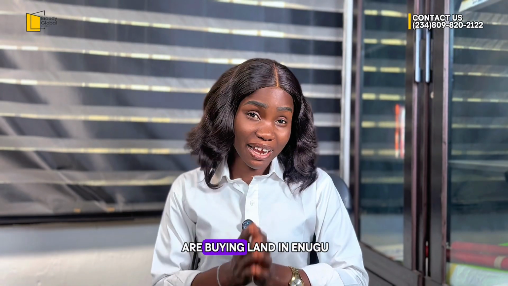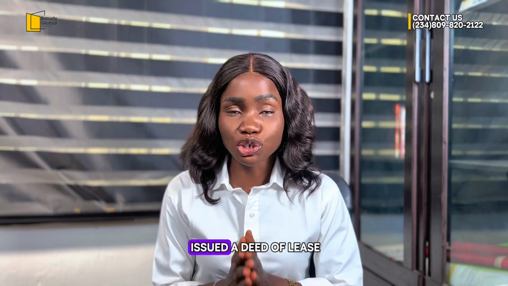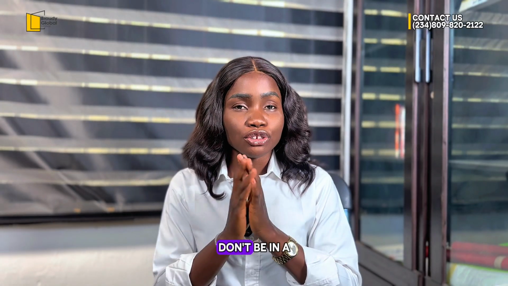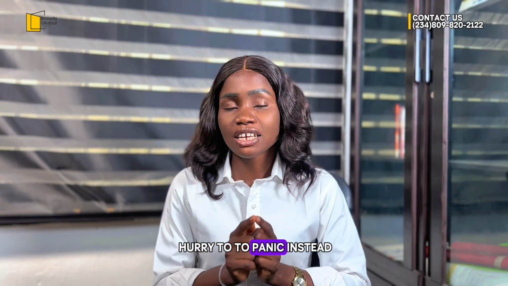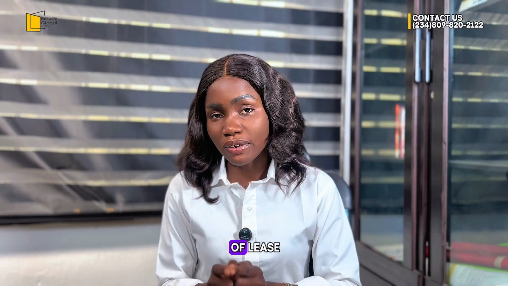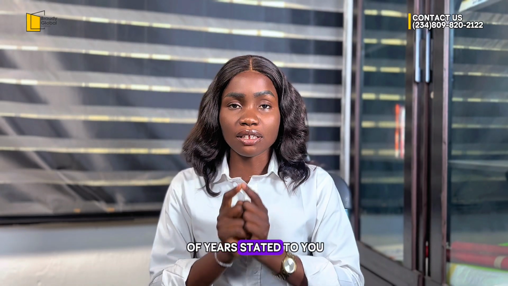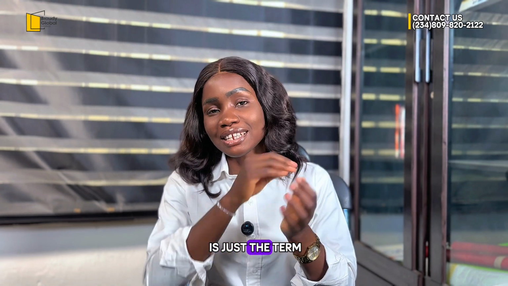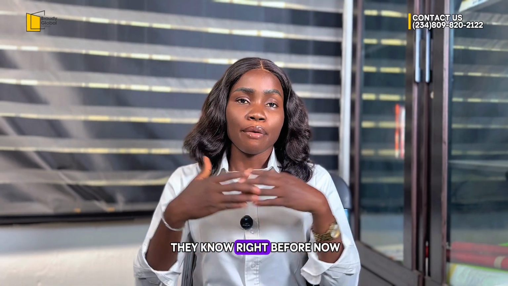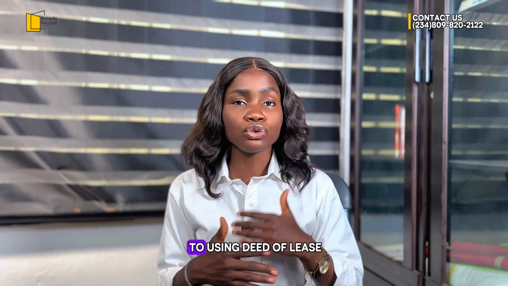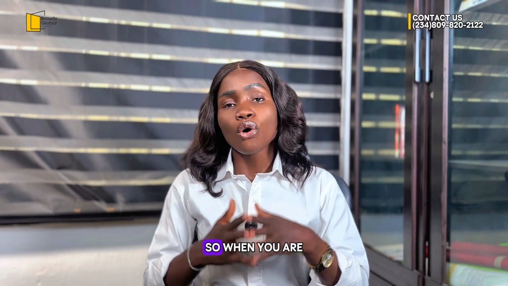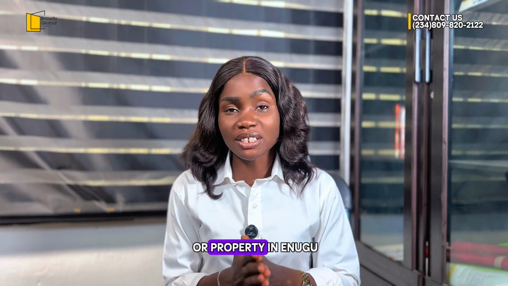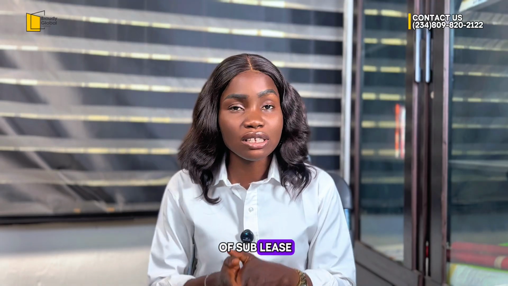So in case you are buying land in Enugu and you are being issued a deed of lease, don't be in a hurry to panic. Instead, read through the deed of lease. If a number of years is stated to you, you know that you are getting the real deed of lease. If not, just stay calm. It is just the term they know, right? Before now, Enugu is used to using deed of lease and deed of sublease as a title document. So when you are buying land or property in Enugu and you see a deed of sublease, don't panic.